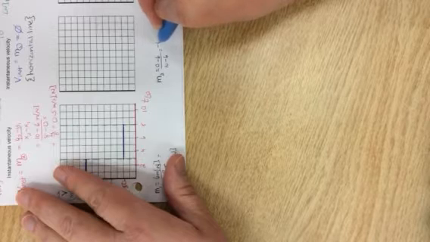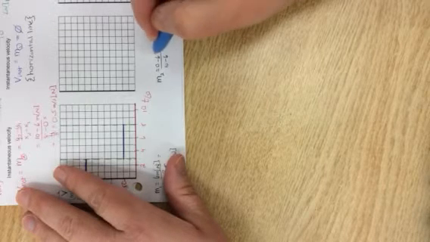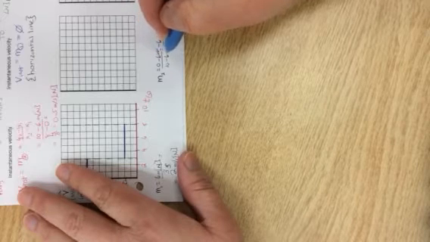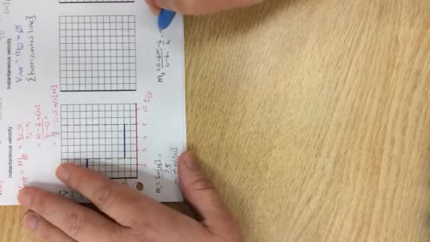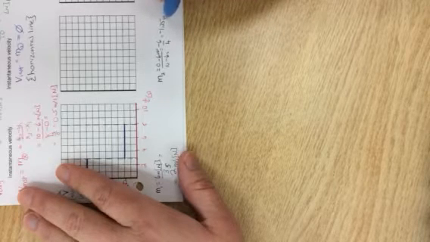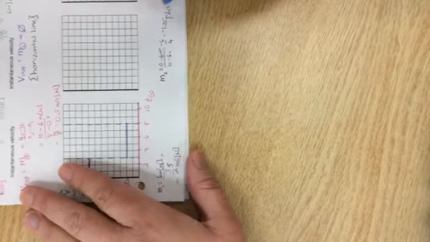So that's negative 6 over 4. And that's meters north. And this is seconds. So this is negative 1.25 meters per second north.